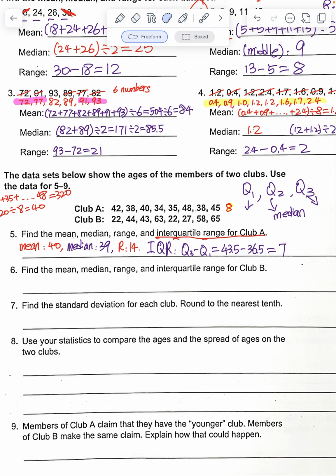Okay, club B. Which is the smallest number? 22. And we have another 22. I'm going to write 22, 22. And what's next? 27. Another 27.